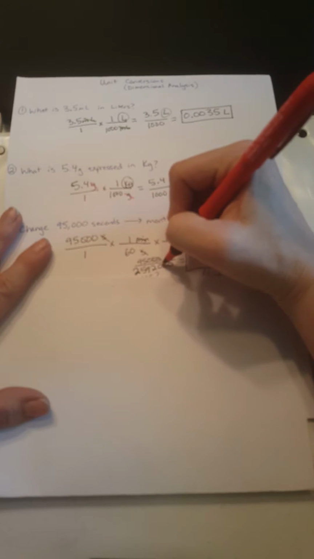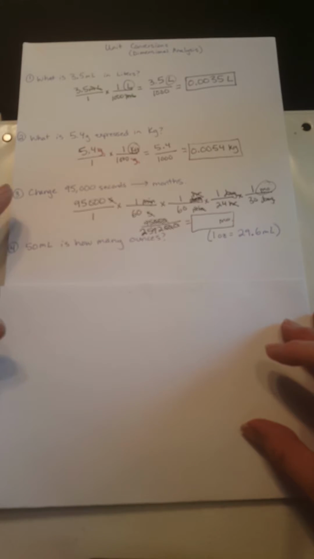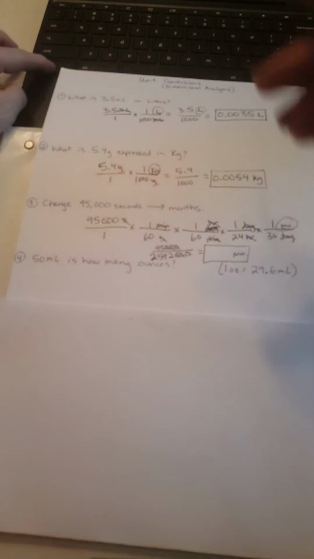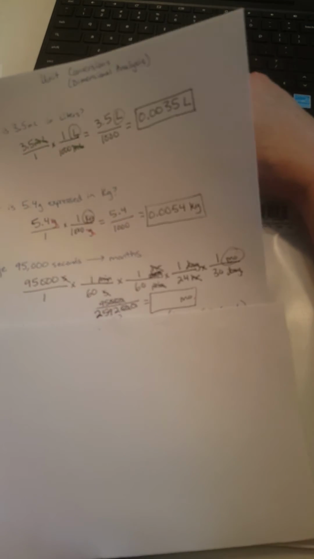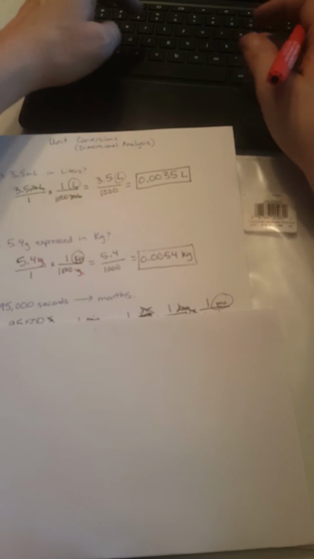Okay, next problem is 50 milliliters is how many ounces? And I'm just going to bring up the calculator on my computer while we do this. So go ahead and try to set that up using what you know. So we're going to write 50 milliliters over 1. And then we're going to use our conversion ratio here.